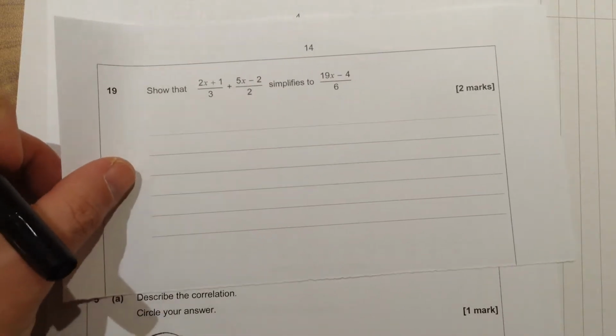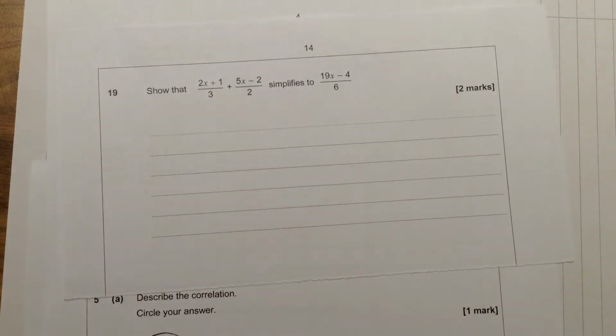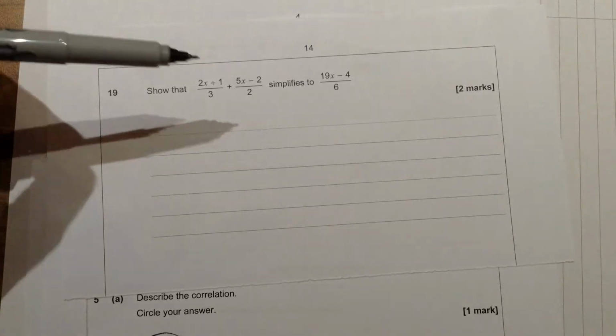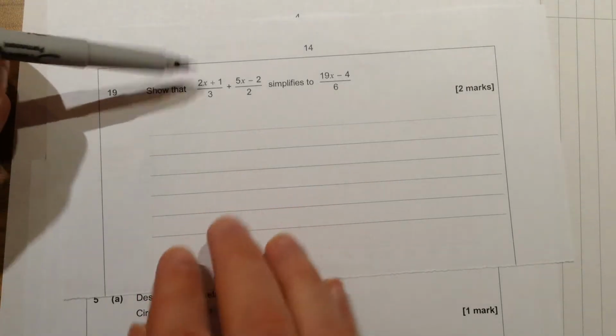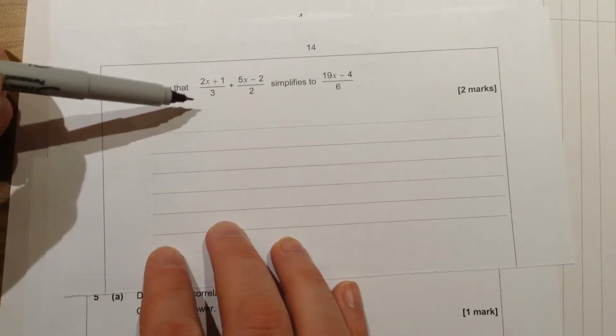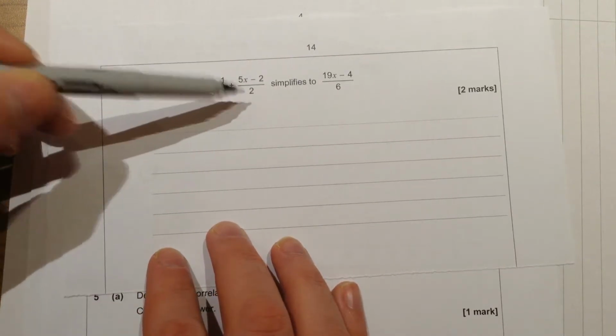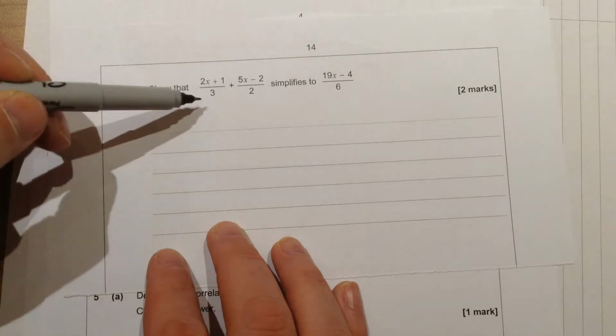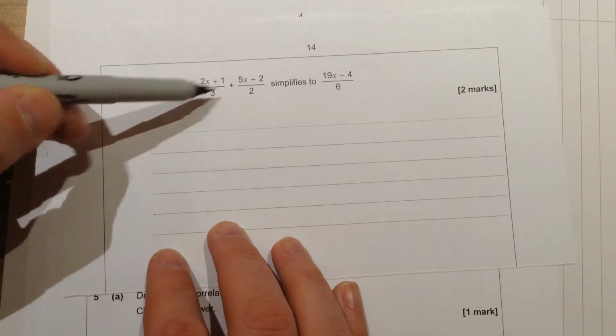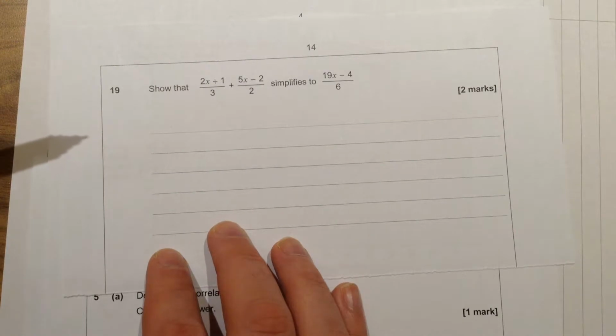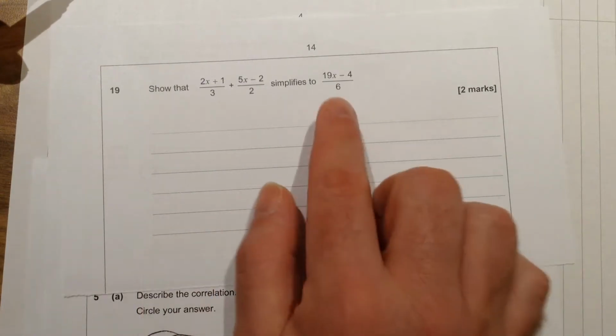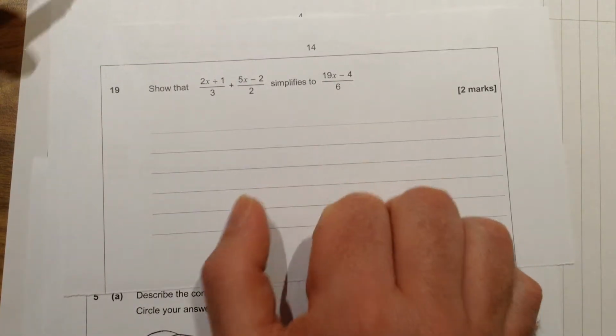Here's your next question. So here what we need to do is add 2 algebraic fractions. Well, actually it doesn't matter that it's an algebraic fraction, we still use the same idea. To add 2 fractions together, we must have that the numbers at the bottom are the same. They are not in this case. So what we need to do is find the lowest common multiple, so the smallest number that both of these go into. Well, that's going to be 6. The clue is actually in the answer over here anyway.